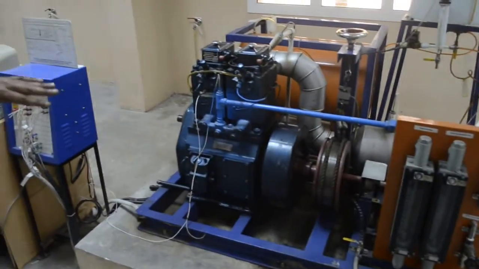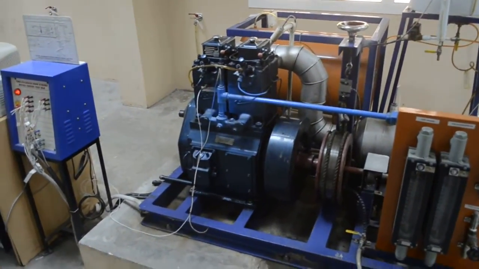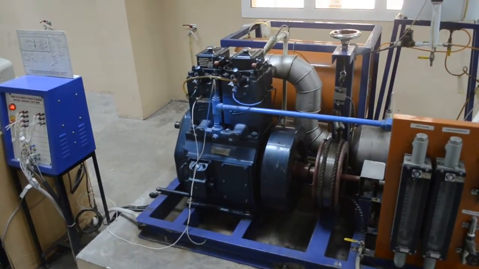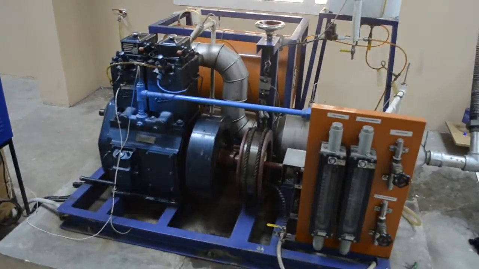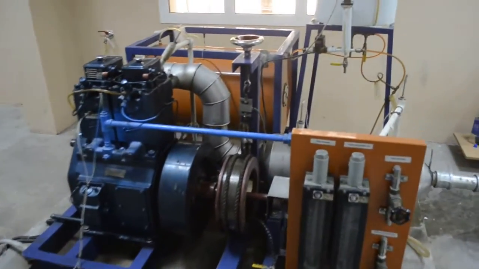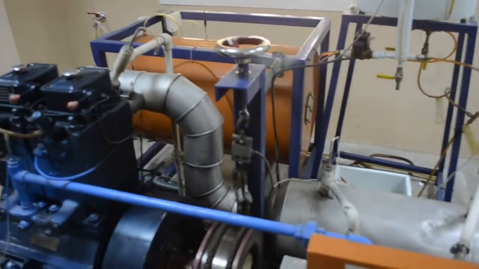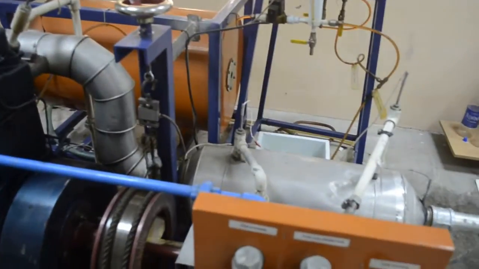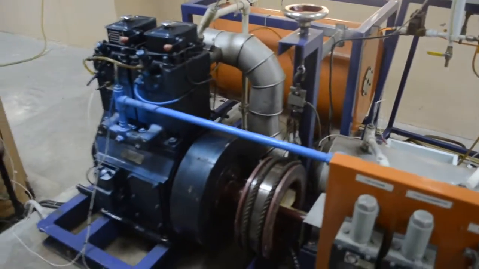Here also you will be asked to do the experiment at different load levels. That is, for this engine, 0, 6, 12, 18, 24. So like that you will be asked to do the experimentation at different loading arrangements. You know from the performance test how to load the engine and how to measure the fuel consumption. That has already been explained to you.